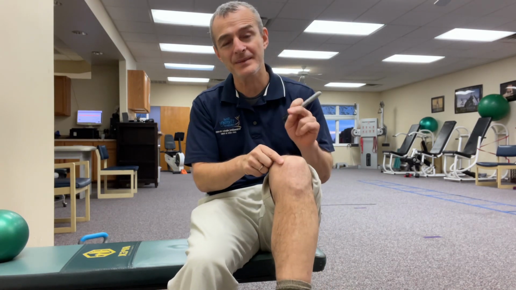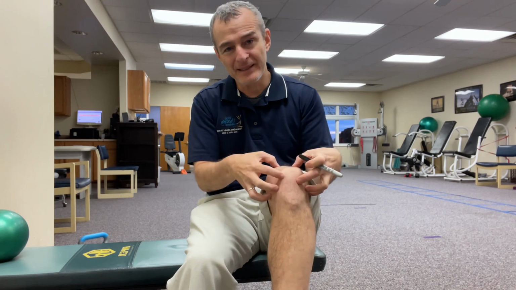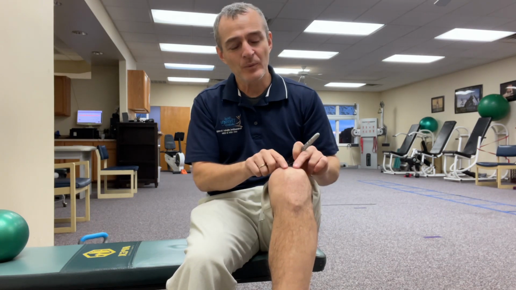The problem comes in, so you had the knee replacement. They replaced the joint surfaces, they removed the arthritis, but where that patella tendon comes down and attaches onto the front of the tibia, the shin bone, that was not replaced. That was not involved in the replacement. And so this patella tendon, you can see the bump.